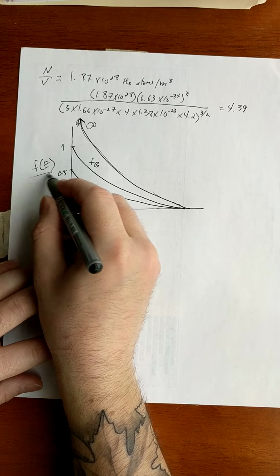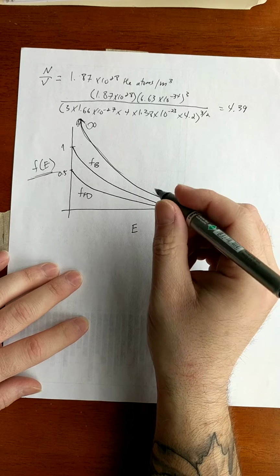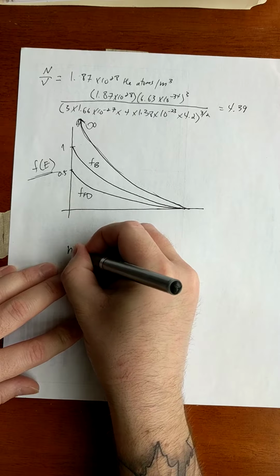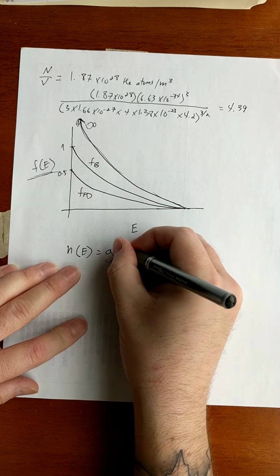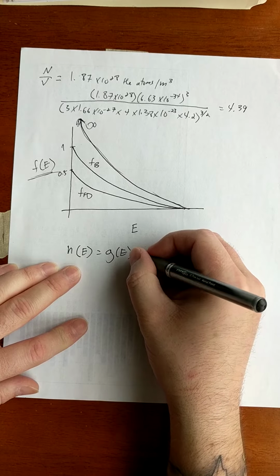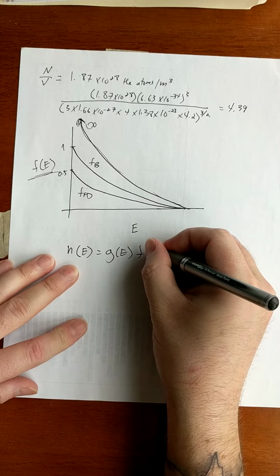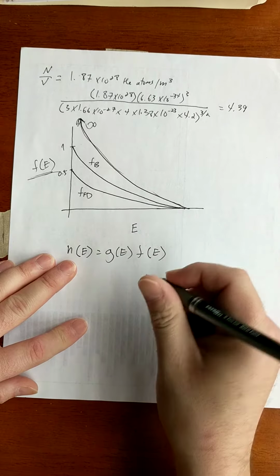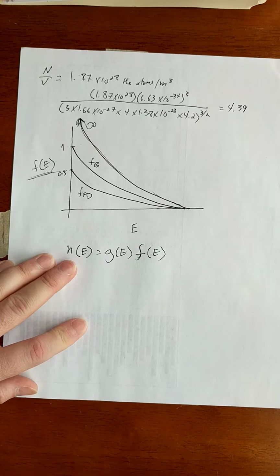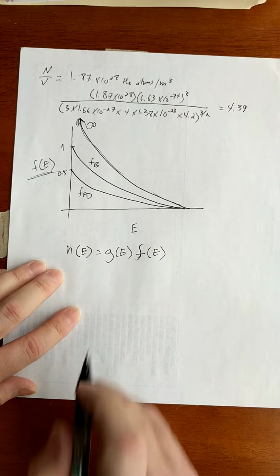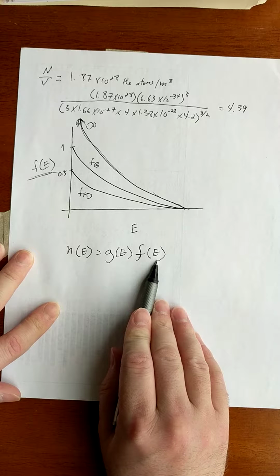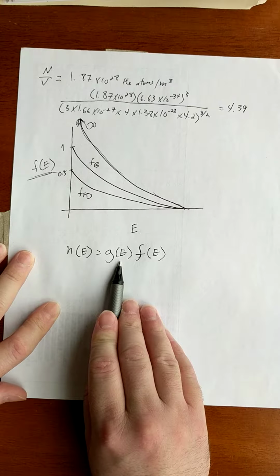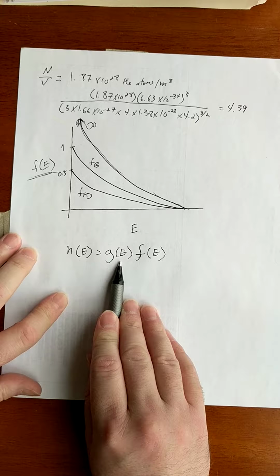But we've just been looking at this f of E. And if you remember, if we want to know the total number of particles of some specific energy, we have to multiply by the density of states. Right? The actual number of particles is how many particles can have a particular energy times the number of different configurations that allow that energy.